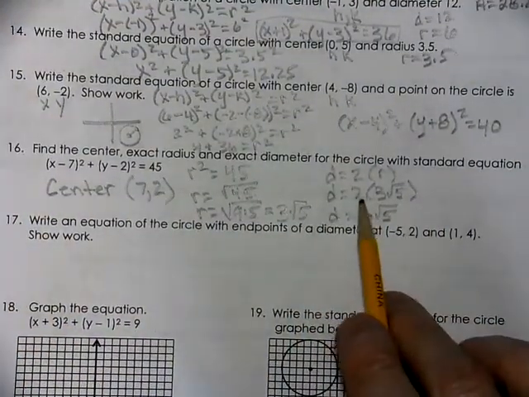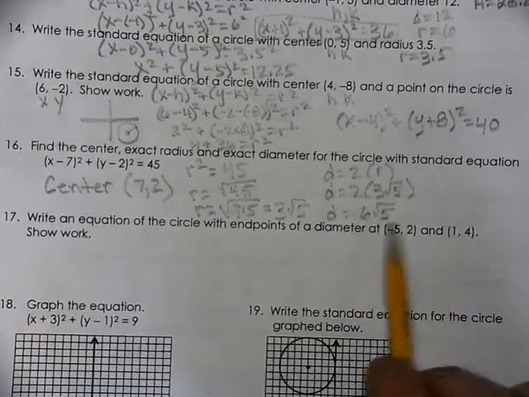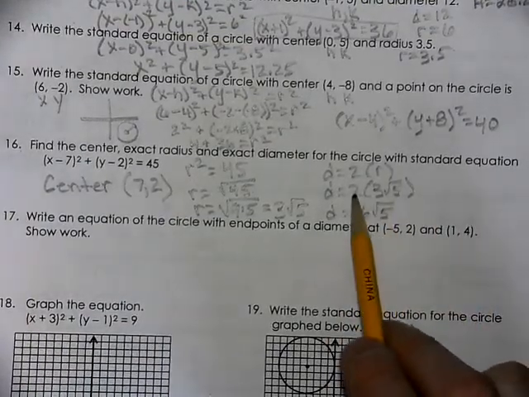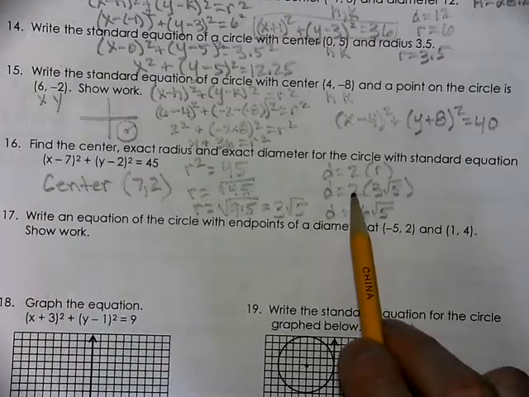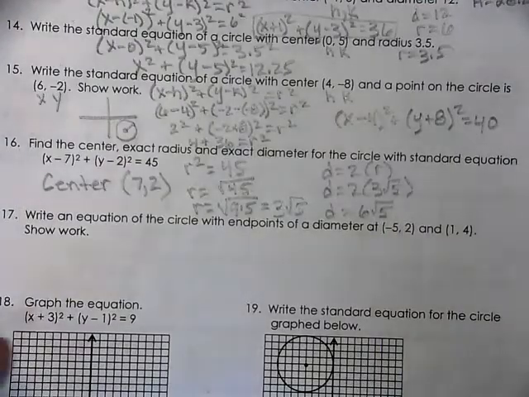You don't multiply the 2 to the 5 because the 5 is a square root. Those are unlike terms. It's kind of like 3x: 2 times 3x is 6x, or in this case, 6 root 5.